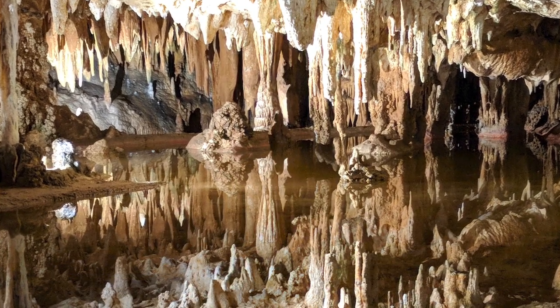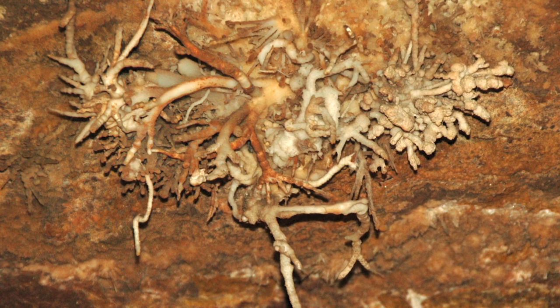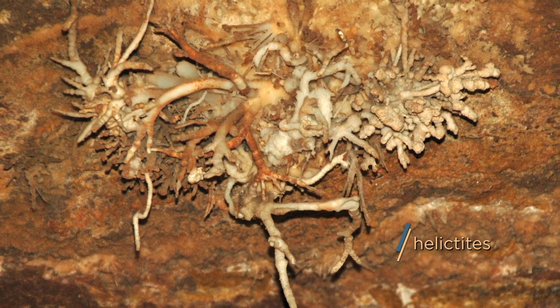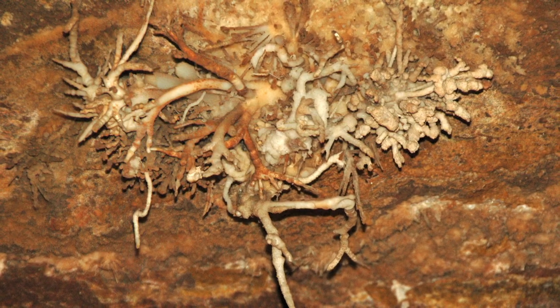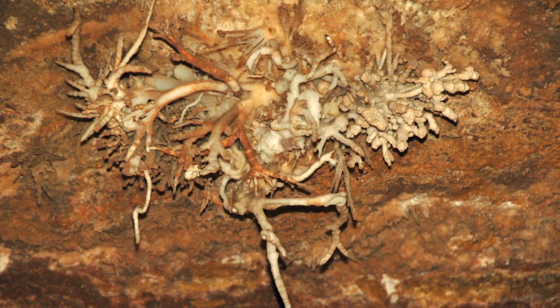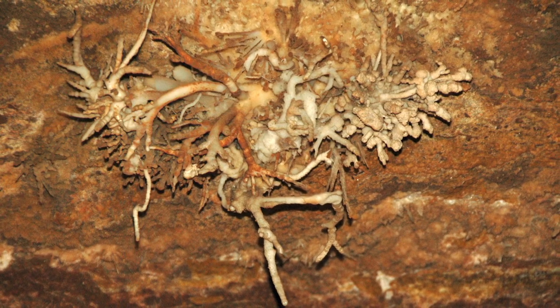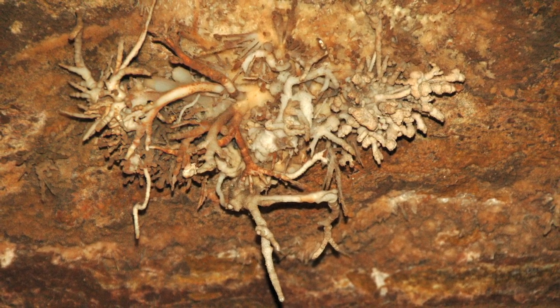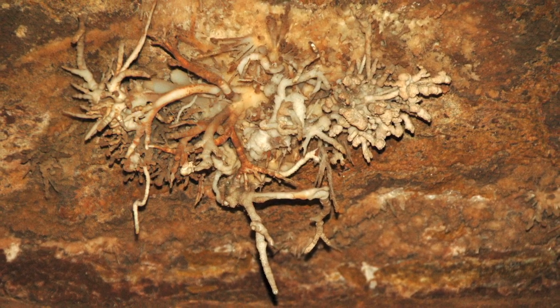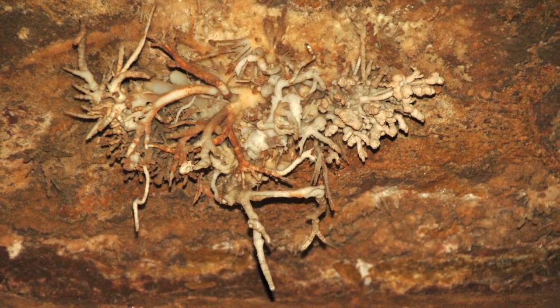But there are also thin, delicate structures of varying shape called helictites, which seem to form in defiance of gravity. It's been suggested that capillary forces, a combination of liquid surface tension and adhesion of liquid to the surrounding material within a small space of the growing helictite, determine the direction and shape of the growth.